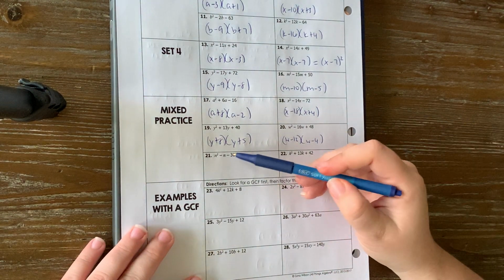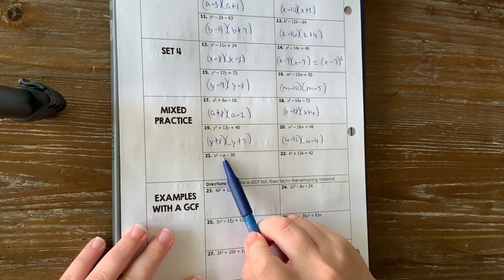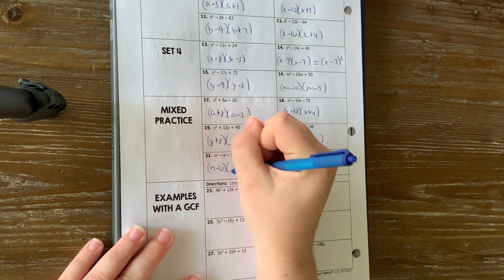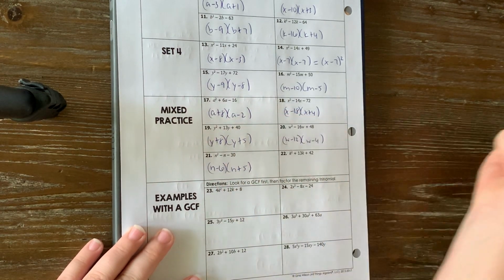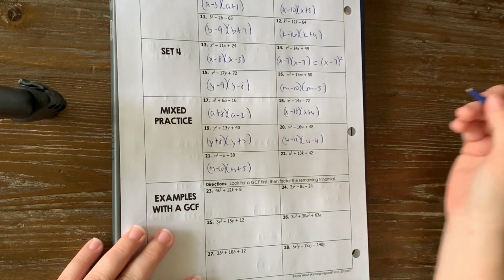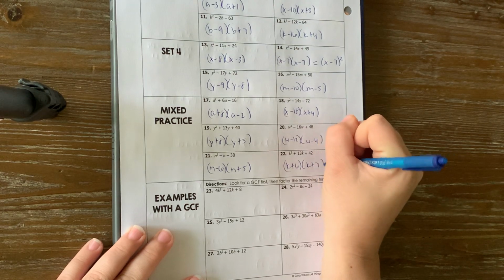What multiplies to give you negative 30 and adds to give you negative 1, because remember, if there's not a number there, it's 1. Negative 6 and 5. N minus 6, N plus 5. What multiplies to give you 42 and adds to give you 13? 6 and 7. K plus 6, K plus 7.